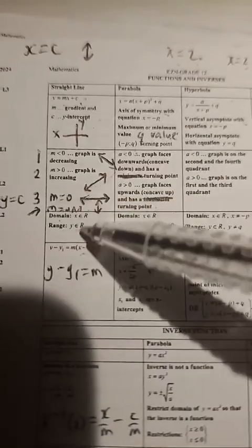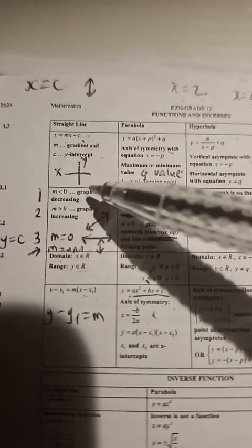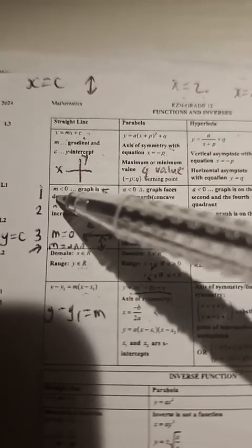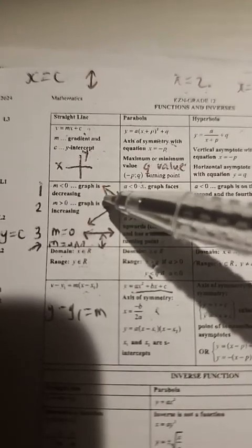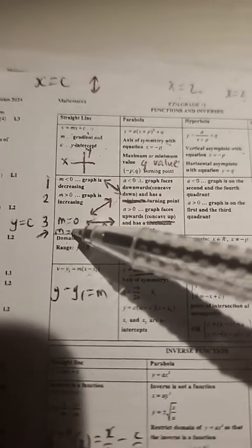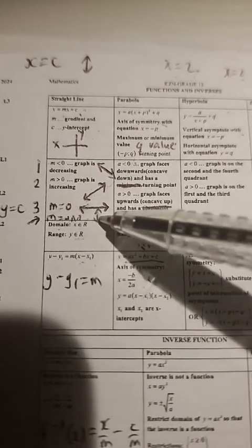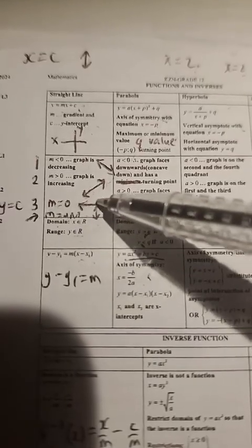And we had looked at straight line functions. We looked at everything that has to do with the standard form, m the gradient, c the y-intercept. When the gradient is less than 0 the graph is decreasing, m greater than 0 the graph is increasing, m equal to 0 is a horizontal line, and when m is undefined it is a vertical line. When m is equal to 0, y is constant. When the gradient is undefined, then it is x that is constant.